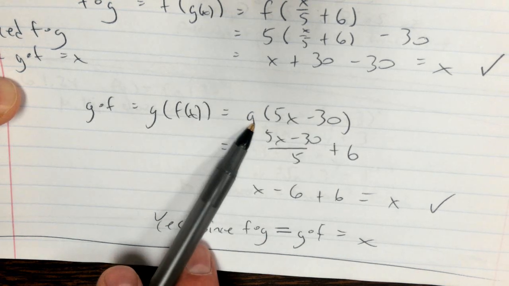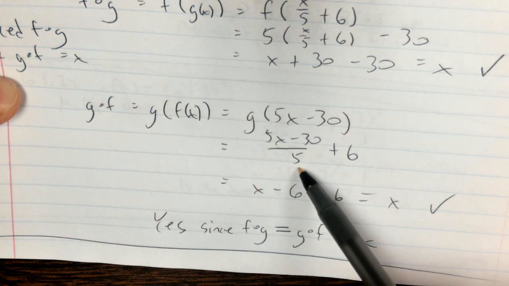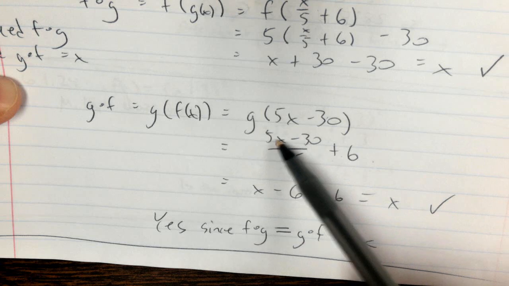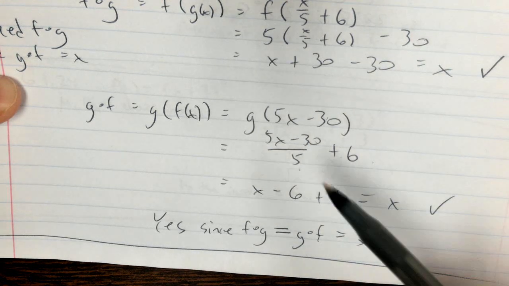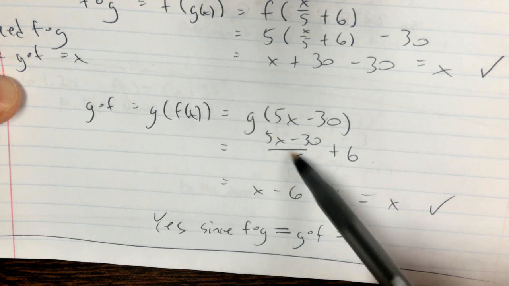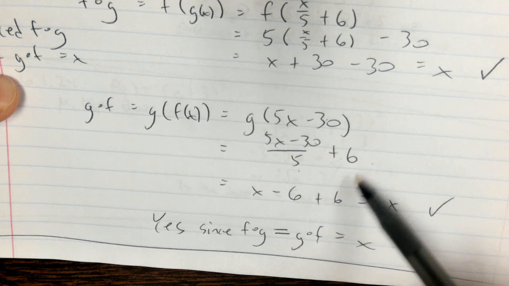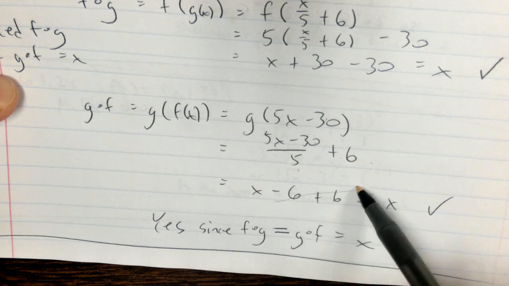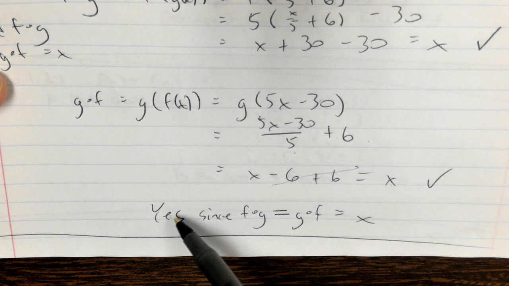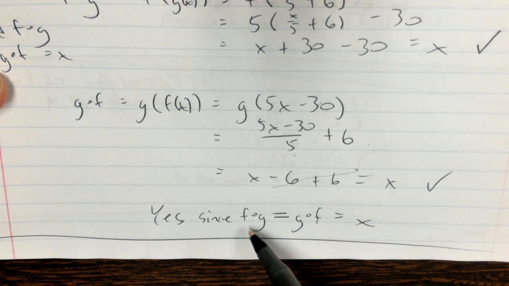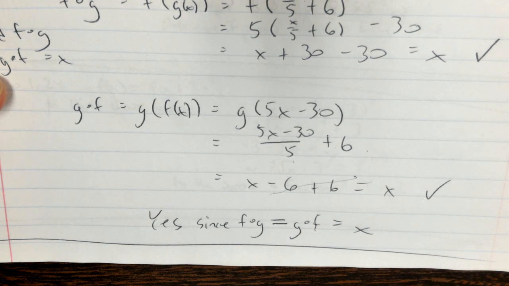The g function is x over 5 plus 6, so we put something over 5 plus 6, and then you put the 5x minus 30 where the x was. From there you divide by 5. So this turns into x minus 6 plus 6, which is just x. And so that worked. So yes, they are inverses because both directions on the composite are equal to x.